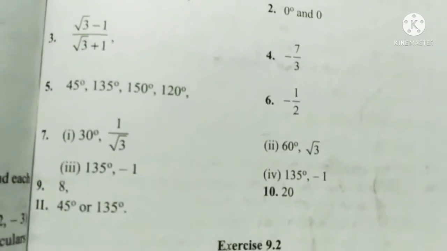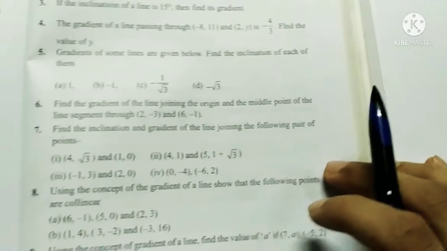Let me check the back answer. Exercise 9.1. Yes, number 5 part C, 150 degree. Okay, this is your 150 degree. Understand? Now the rest you try to do by yourself. Number 6 I am going.